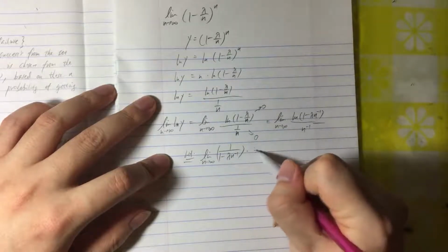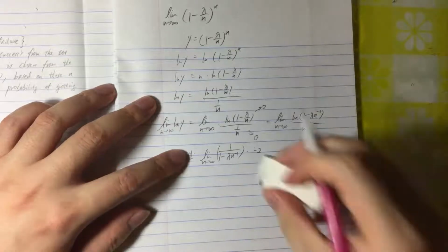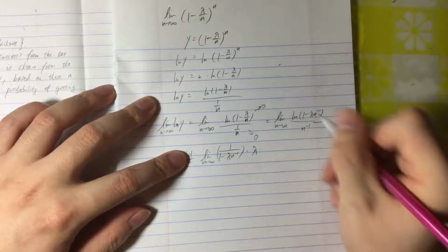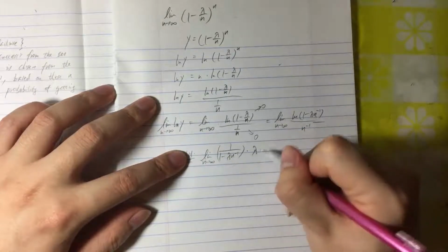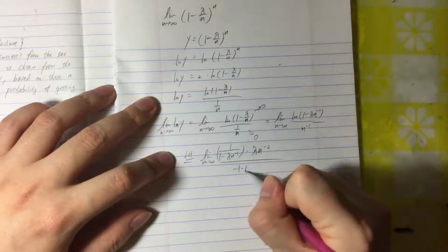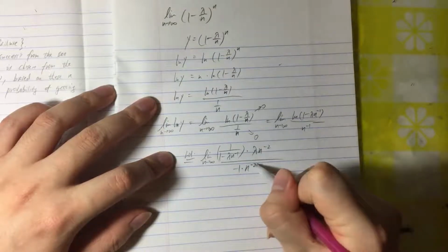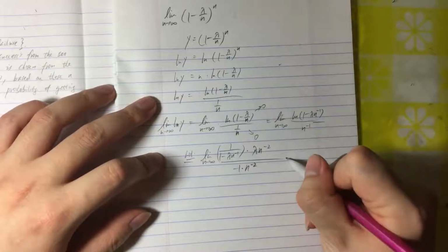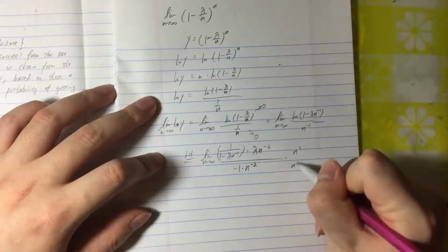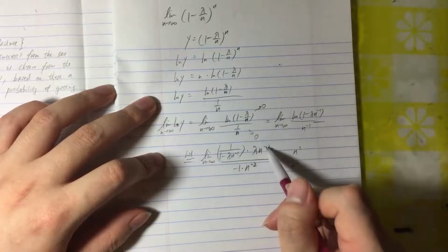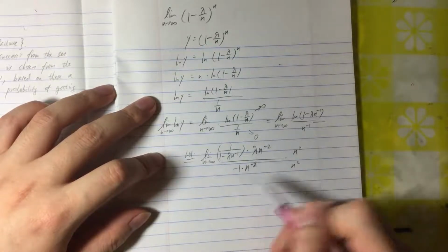It will be positive lambda times n raised to negative 2, over negative 1 times n raised to negative 2. Then I can simplify first. I can multiply top and bottom by n squared. Then n squared times n raised to negative 2 will be 1. They get cancelled.